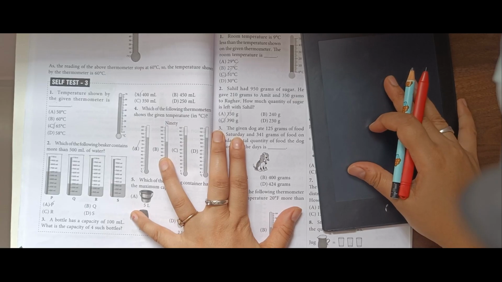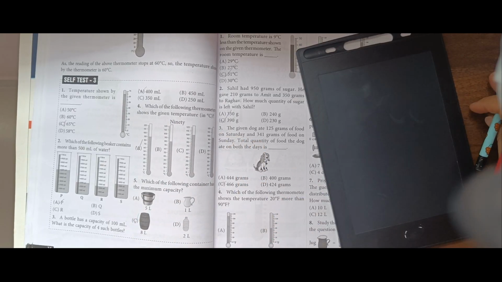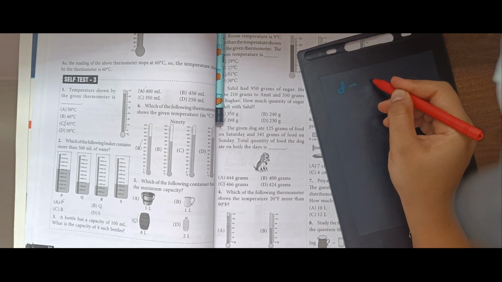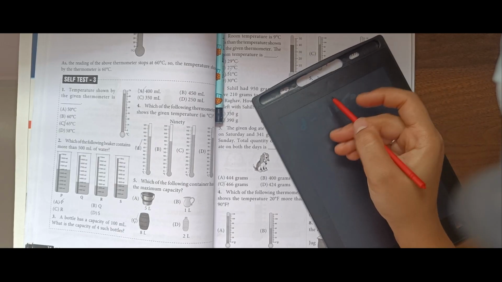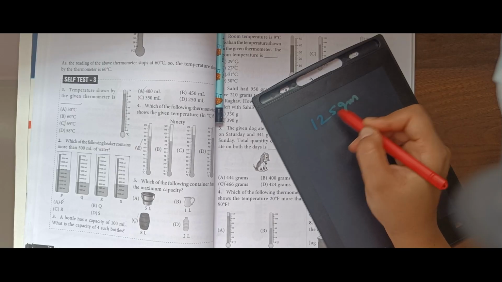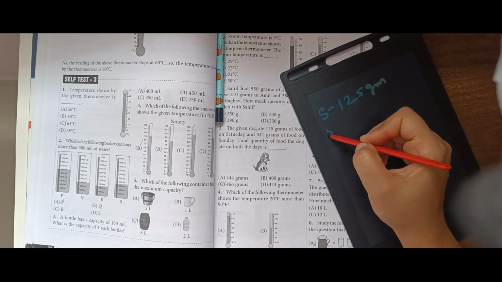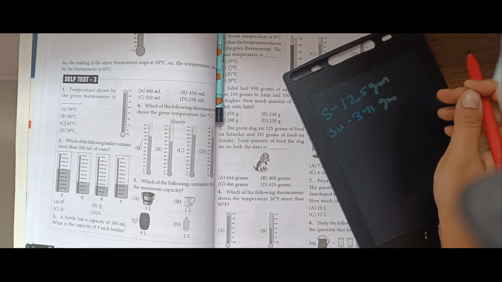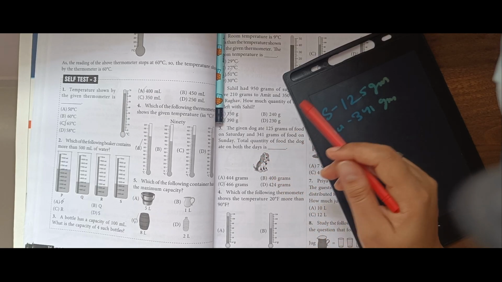Next is: the dog ate 125 grams of food on Saturday and 341 grams on Sunday. What is the total quantity of food the dog ate on both days?